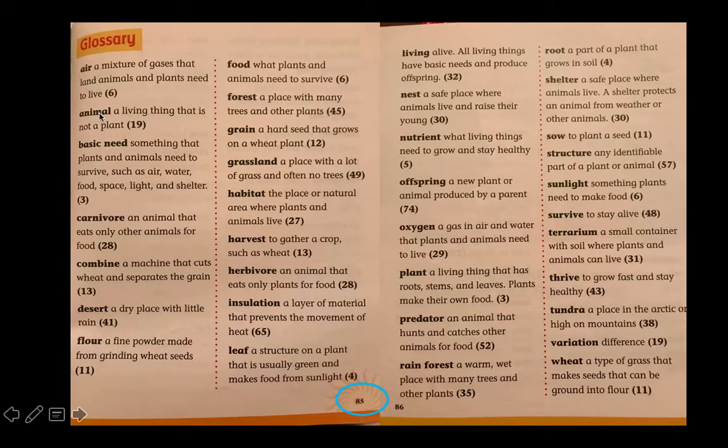It says air, animal, basic need, carnivore. What do you notice next to the bold print word? Did you say that it tells you what the word means? If you did, give yourself a pat on the back. The glossary does give me a bunch of words and then their meaning right next to it. So that helps me learn more information. So if you notice, it says air, animal, basic need, carnivore. Do you notice a pattern here? Tell your partner if you can point out the pattern of the words.